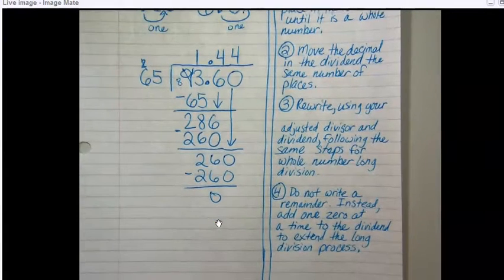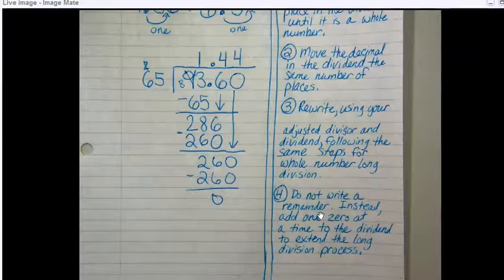Which brings me to my last step. Do not write a remainder. Instead, add 1 0 at a time to the dividend to extend the long division process. In this problem, I only needed to add 1 0. But in other problems like it, you can keep adding zeros as many as you need to extend this process, and you may have some quotients or answers that have more than 2 places to the right of the decimal. Mine was able to stop here at 1.44, but you may have some answers that extend to 3 or 4 decimal places. So let's continue.